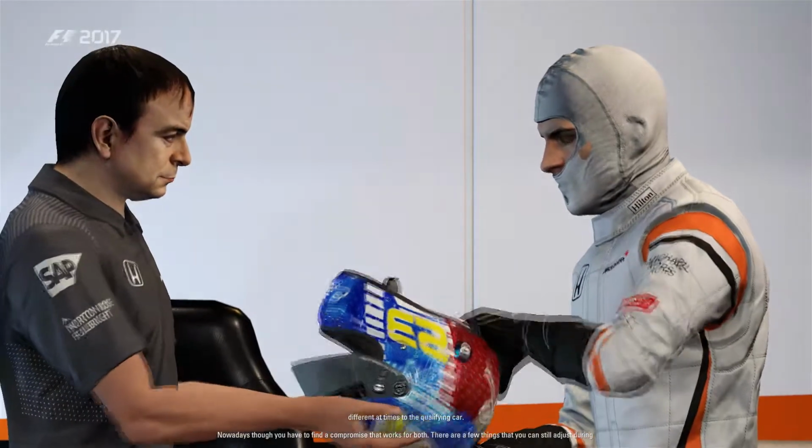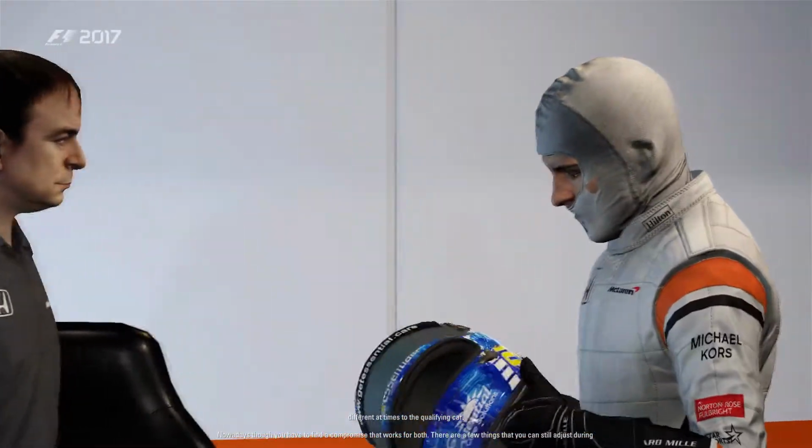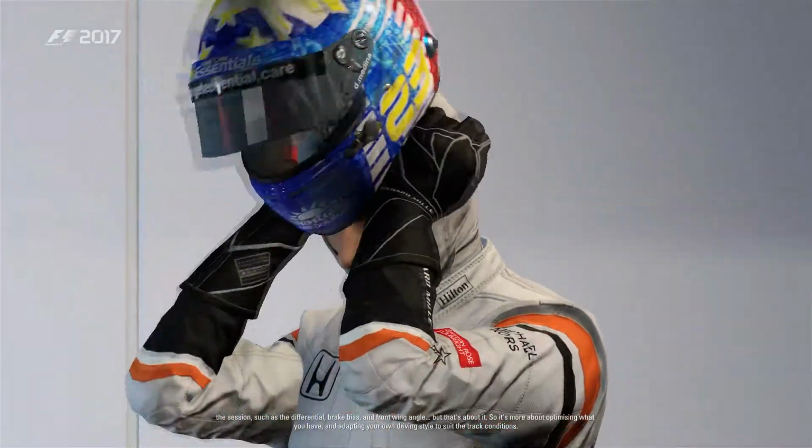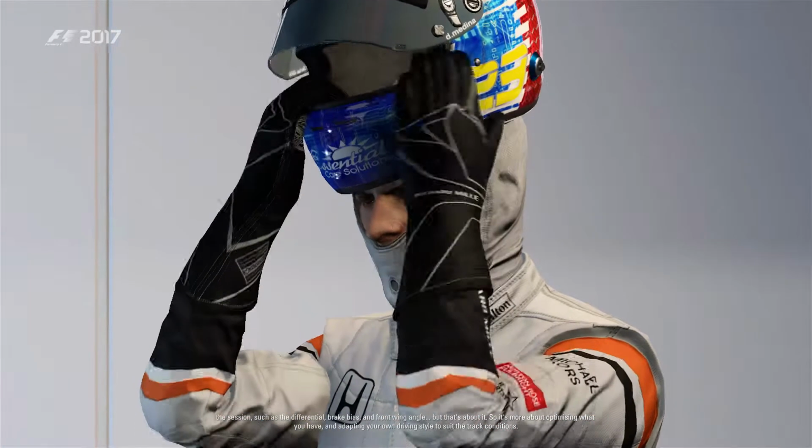Welcome to Formula One. Here we are with my avatar in the game and my custom helmet, number 23, with the Philippines sun and stars on the top.